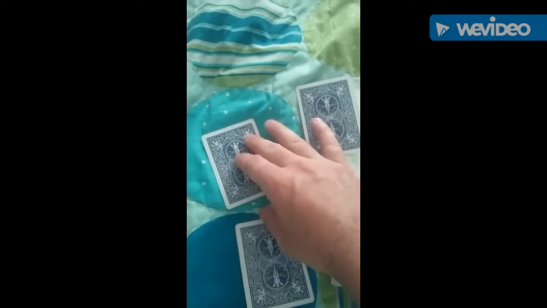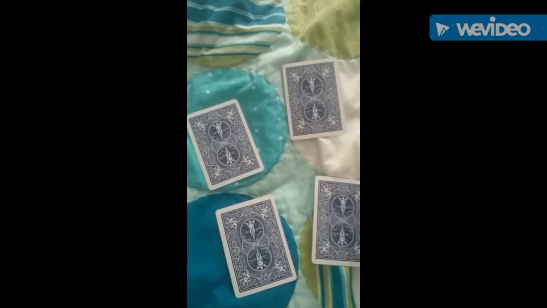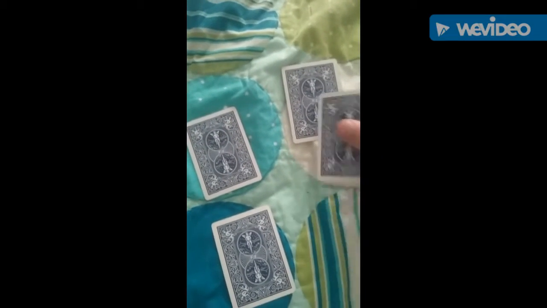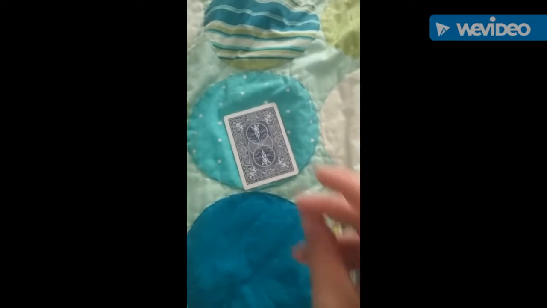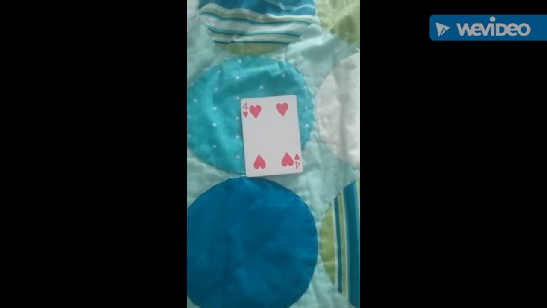So if you point to these two, it's the exact same thing, only with 4 cards instead of 4 piles. Point to these two, get rid of them. Point to these two, get rid of them. Okay? And there's the 4 hearts. That's how you do the Equivoke.